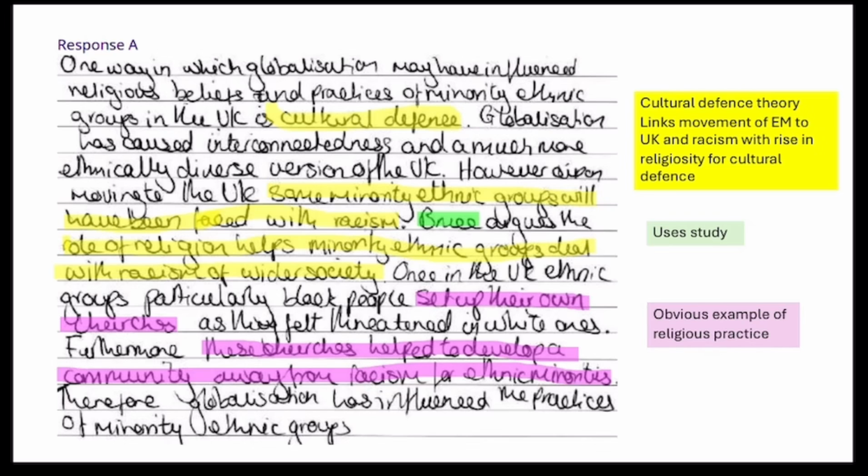So we live in a much more multicultural society now. However, upon moving to the UK, some minority ethnic groups will have been faced with racism. What they're doing now is linking globalisation and the movement and interconnectedness of societies to a rise in racism. They're now going to bring in a study. Bruce argues the role of religion helps minority ethnic groups deal with the racism of wider society. So there is their link. They are linking religious practices of ethnic minorities to globalisation. So it is a defence mechanism, a cultural defence mechanism.